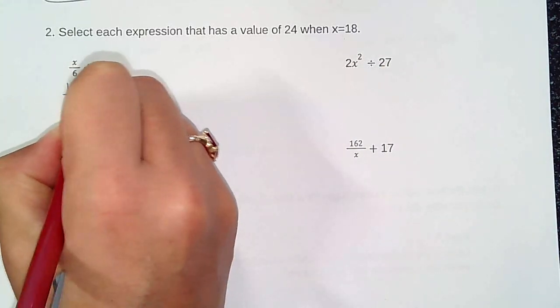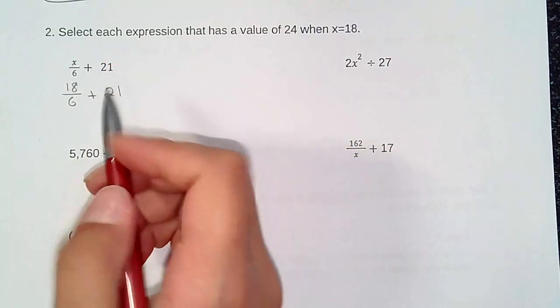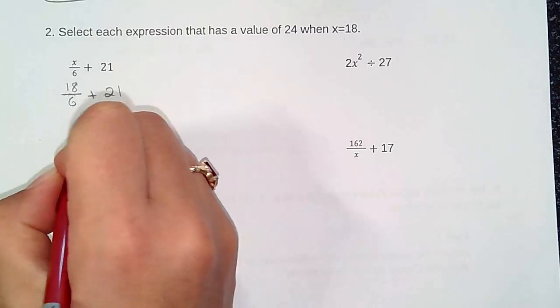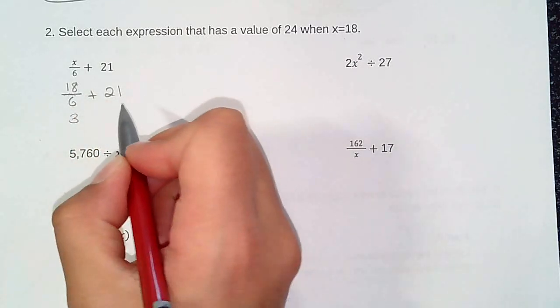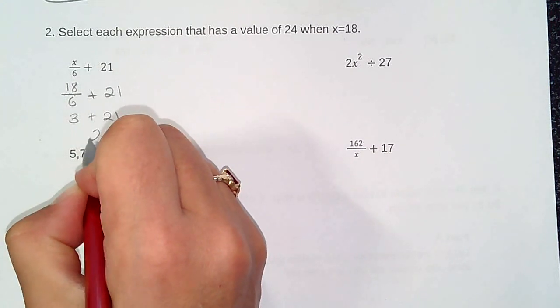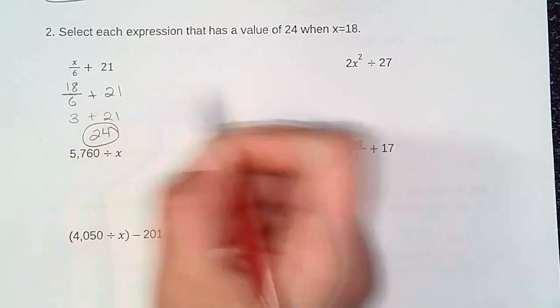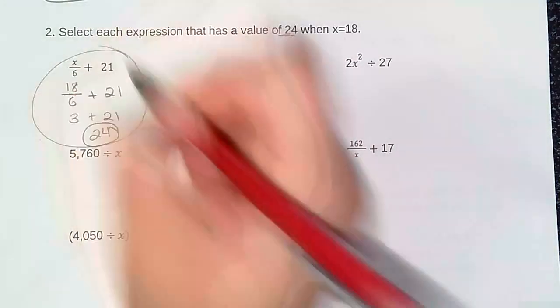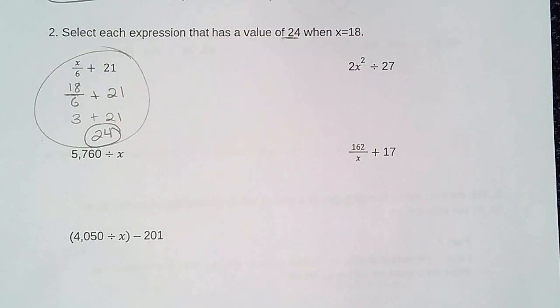18 over 6 plus 21. I know that this line means division. So 18 divided by 6 is 3. And 3 plus 21 is 24. This one has a value of 24. So this is one of them that I want to circle.